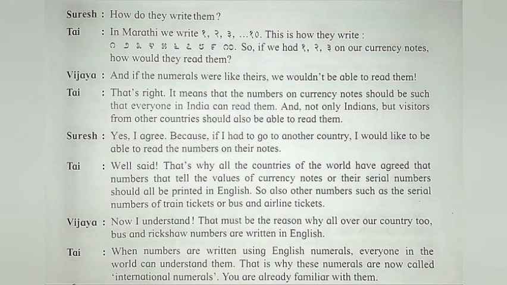This conversation is all about why English numerals are mostly used everywhere. Now, this conversation itself is explanatory because they're telling us that if we go outside India or outside Maharashtra, we'll get figures in languages which we wouldn't know.